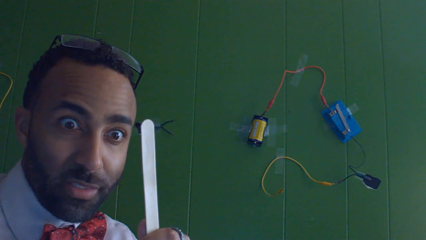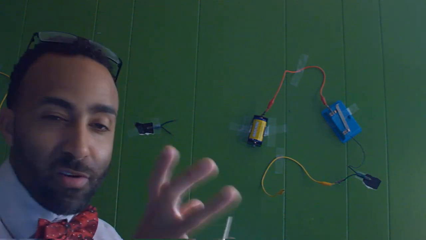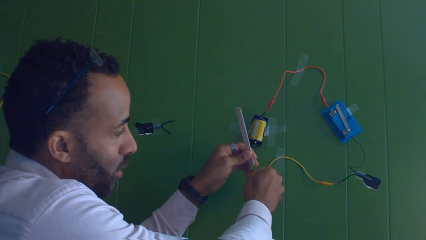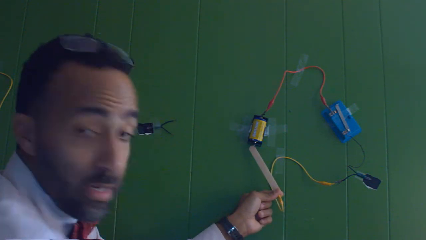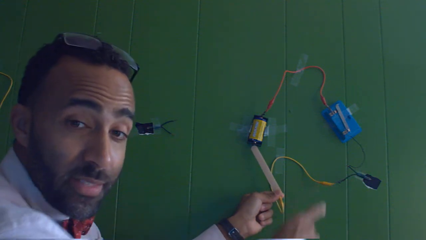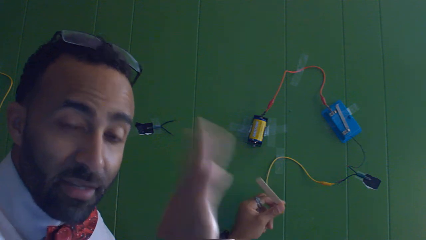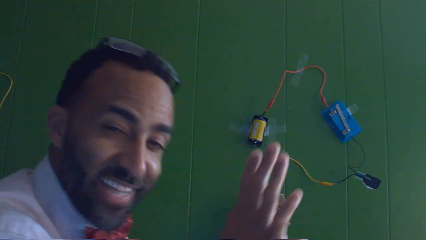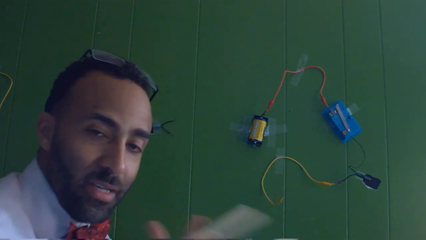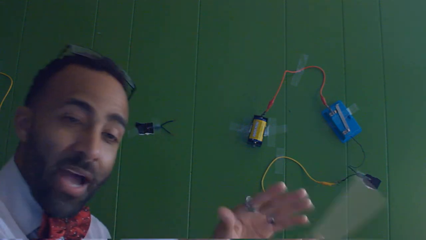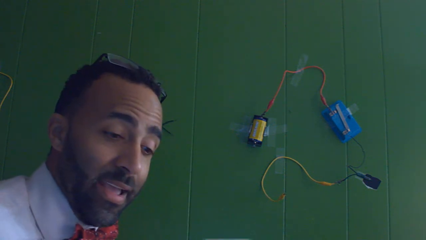Let's test this wood popsicle stick. Stick it in your mouth all the time, right? I love it. So we're going to stick our wood stick there. We are going to touch it on the edge, and I see nothing, so that means that it is a, what do you think? One word flows through easily, another word stops the energy. It is an insulator. Insulators keep the energy in. They do not allow it to flow through easily. So the wood popsicle stick is an insulator.